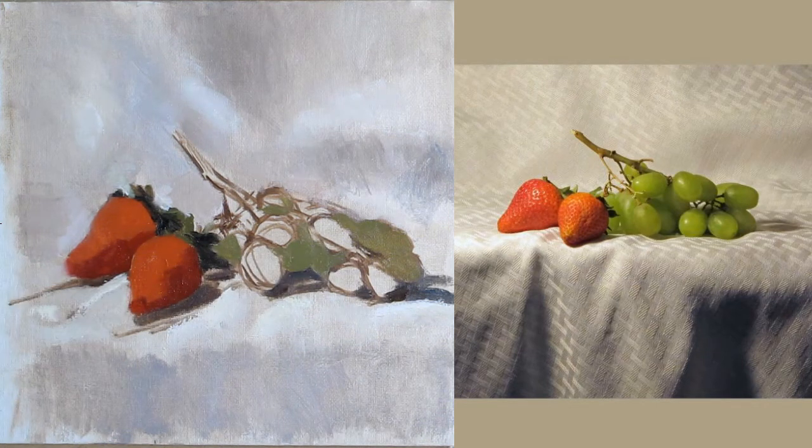Okay. And then we're going to have the light grapes, that are warmer and they're in light. So we've got this warm orange light, which is bringing out the yellow green in these grapes.